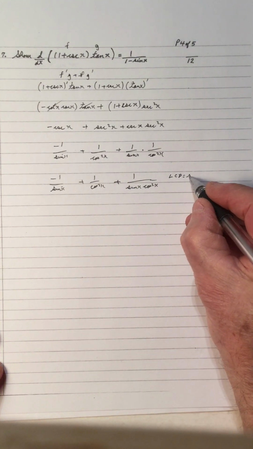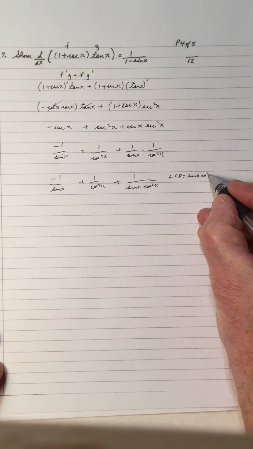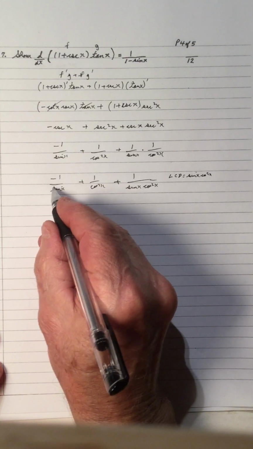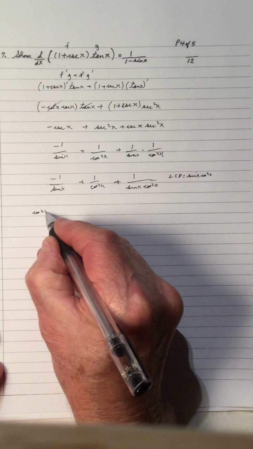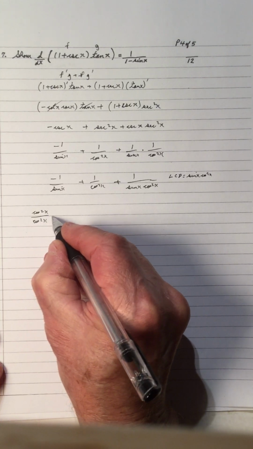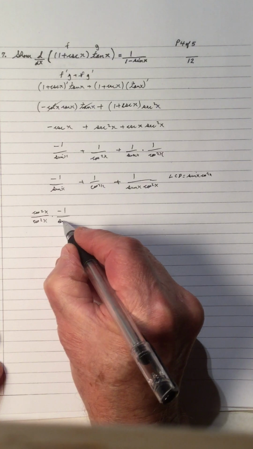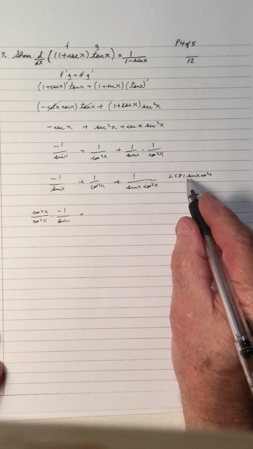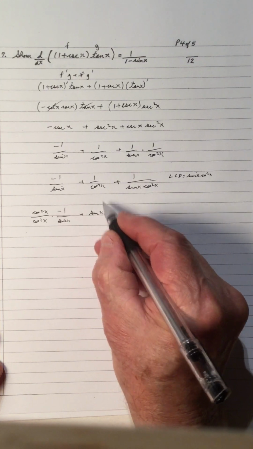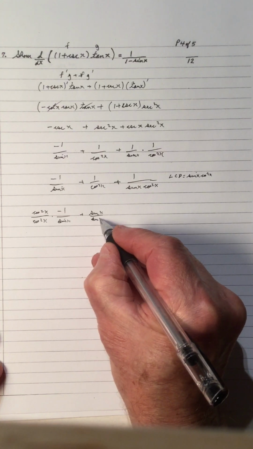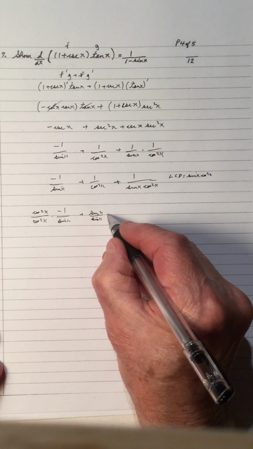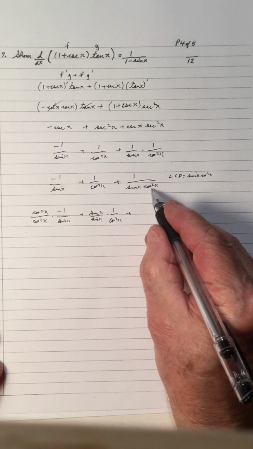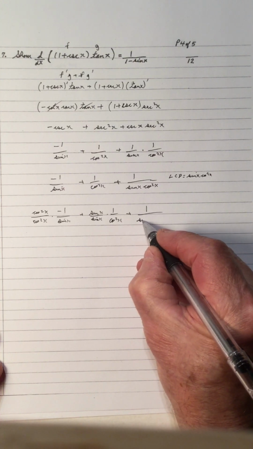So the common denominator is sine x cos squared x. We have a cos, so we have to multiply this fraction by cos x over cos x to get the common denominator of sine cos squared. We have a cos squared, we need a sine, so we multiply this fraction by sine x over sine x. And this is the common denominator, so we don't have to change this fraction at all.